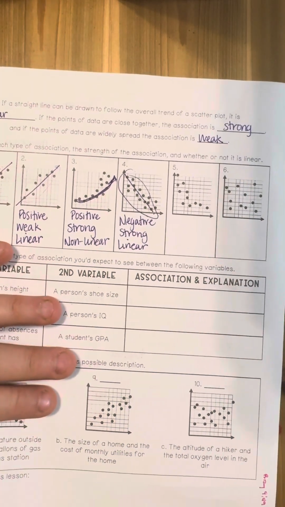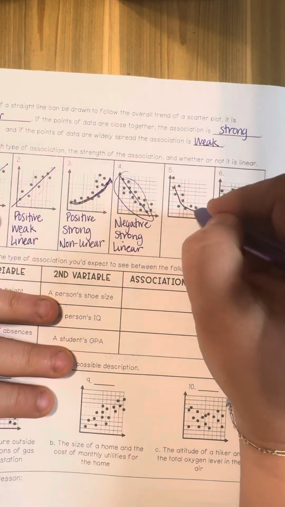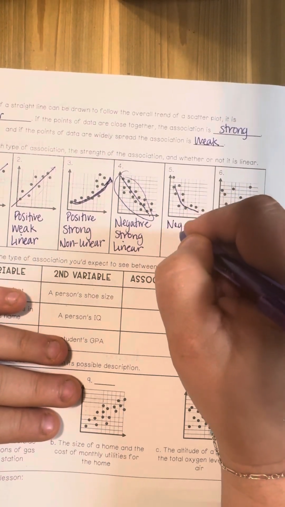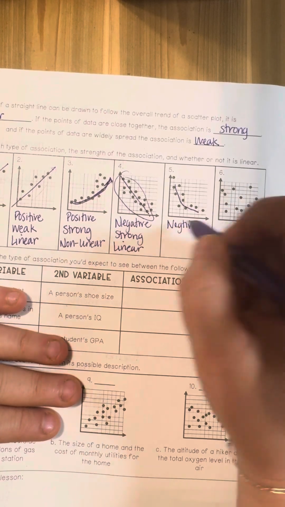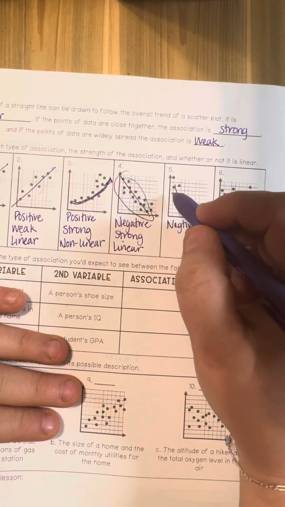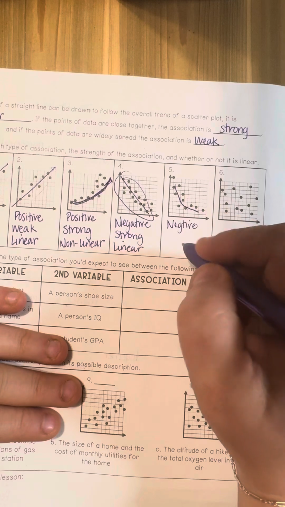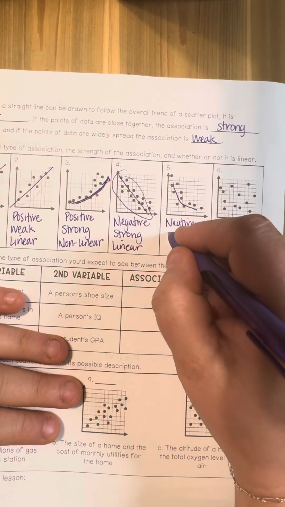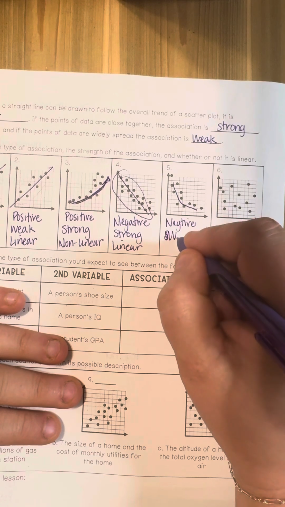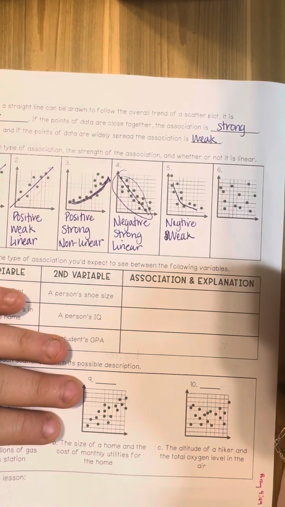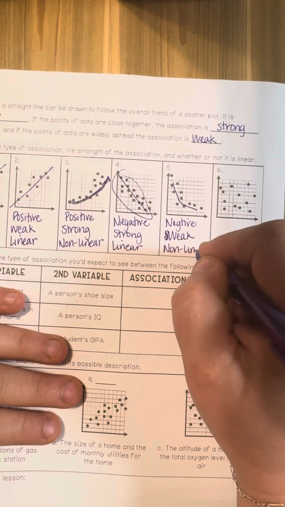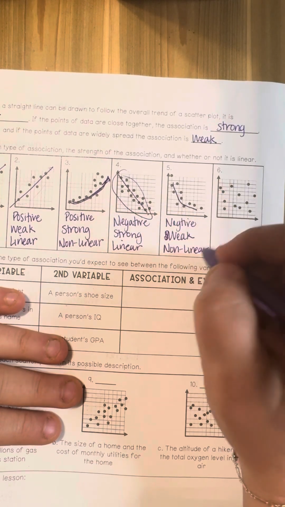Okay, look at the next one. What do you notice? It is negative because it's moving in a downward direction, opposite, right? As one increases, the other one decreases. You see these are a little more spread out. We could call this a weak association. But this one is non-linear. You notice my line curves.